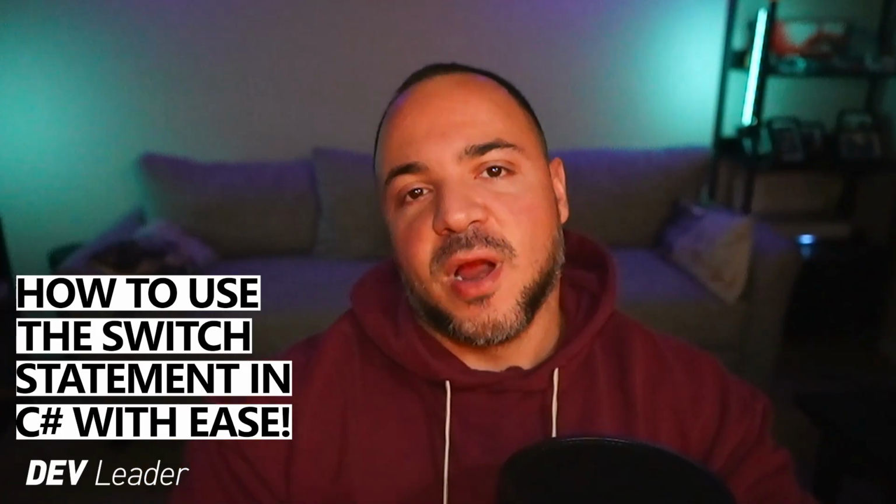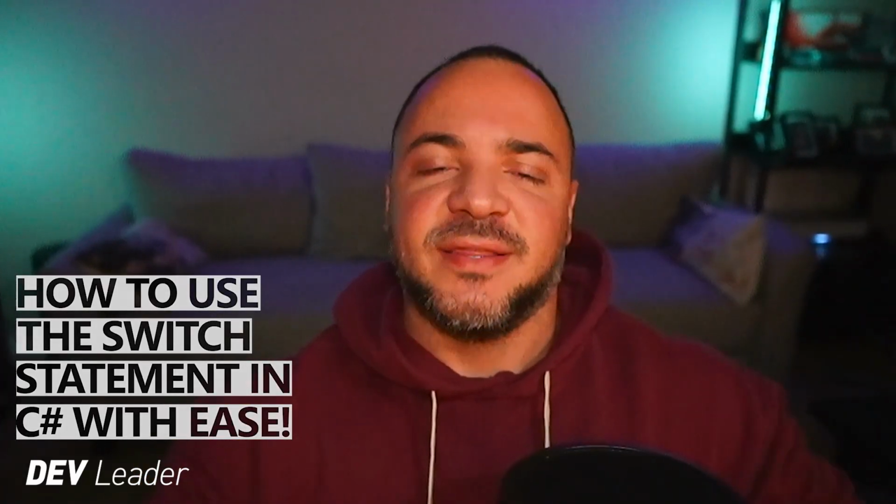If you're newer to programming, you've probably found yourself writing these if-else statements that chain together and they get ridiculously long. One of the challenges with this is that the code starts to get unreadable. Now, depending on your level of experience, you might have heard of this other option that we have available to us, and that's called the switch statement.